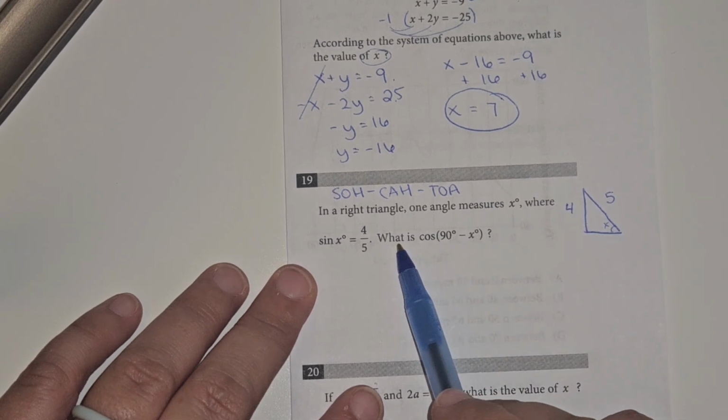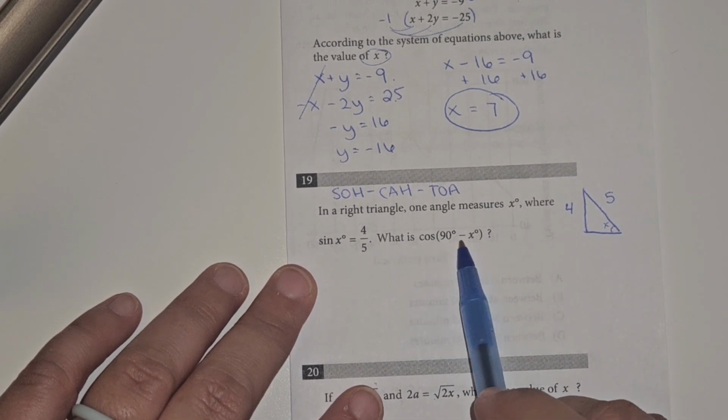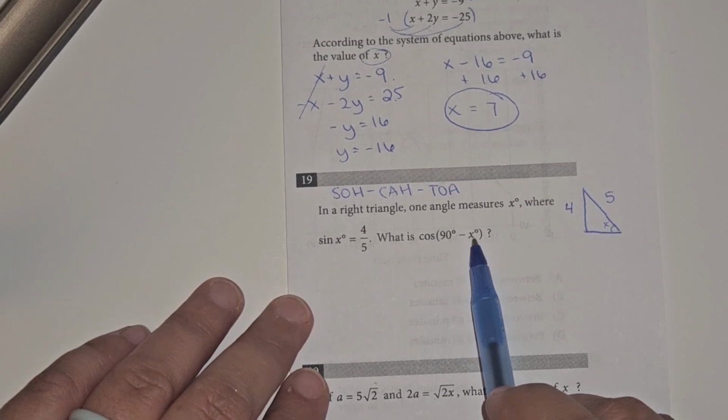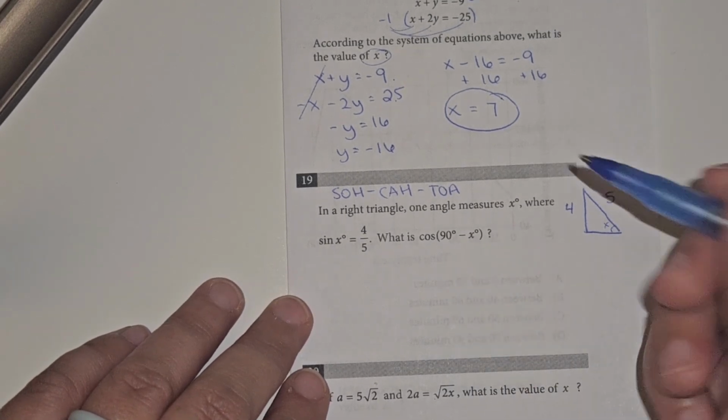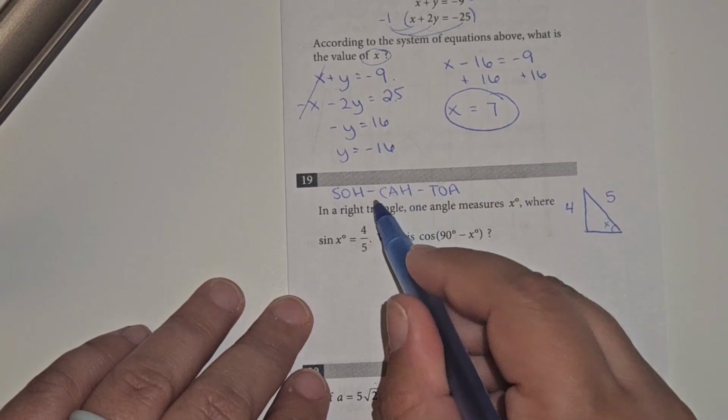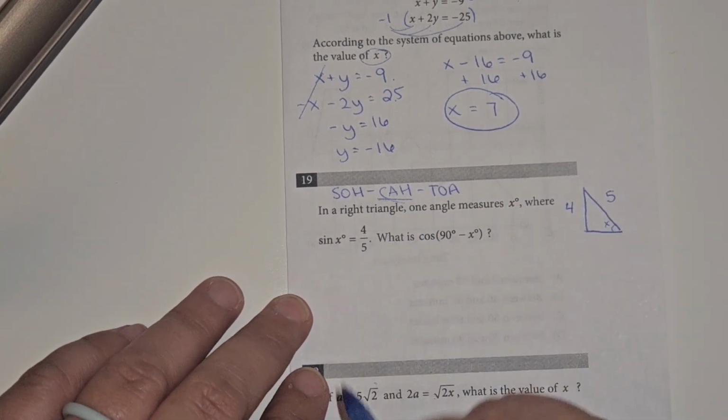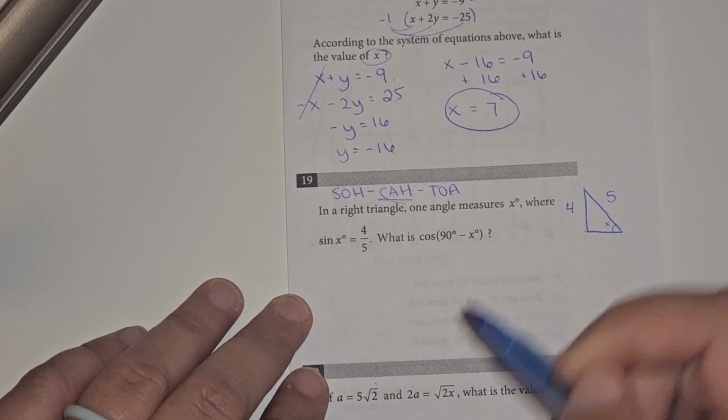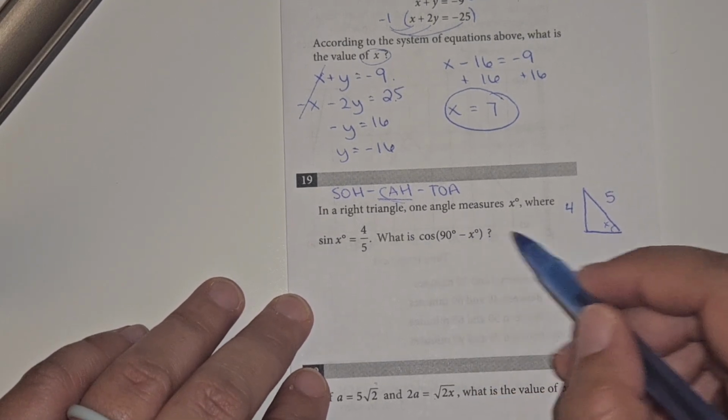Okay, so what is the cosine 90 minus X degrees? Again, doesn't matter which one, because we know we have the ka here. And we're going to also go ahead and assume something.